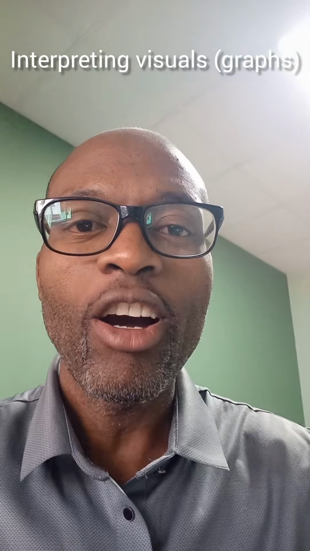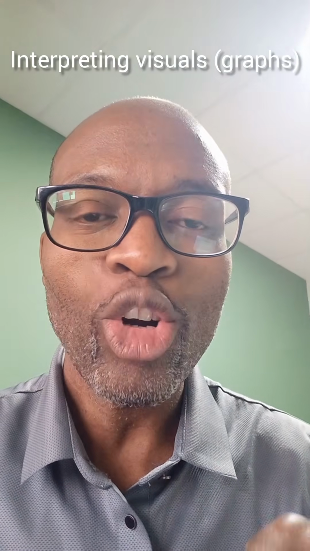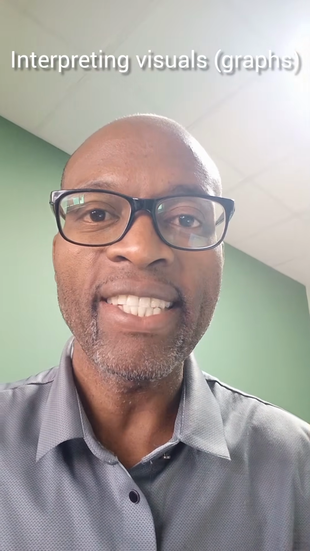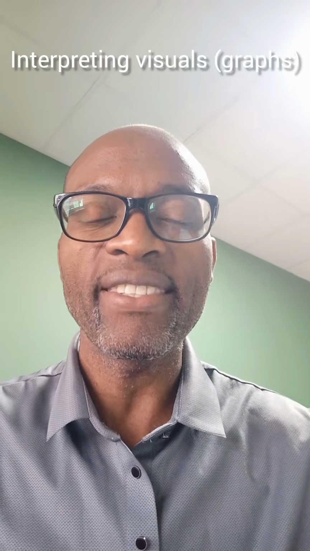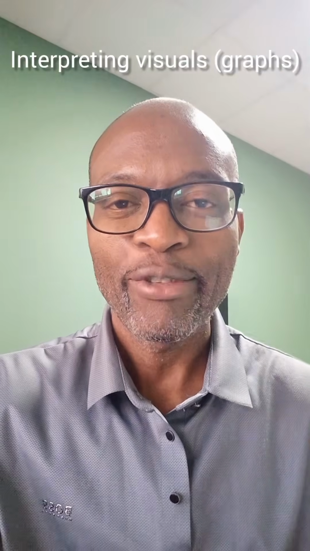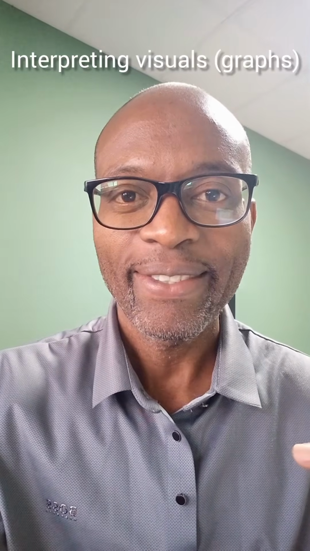You can click on the link in the comments to see an example of a paragraph of how this particular graph is interpreted. Interpreting information is not optional.